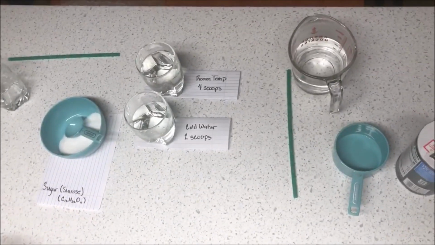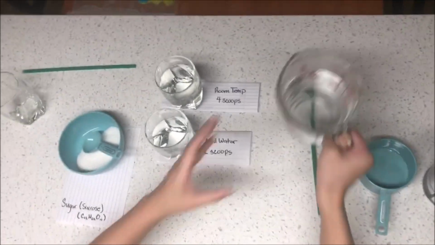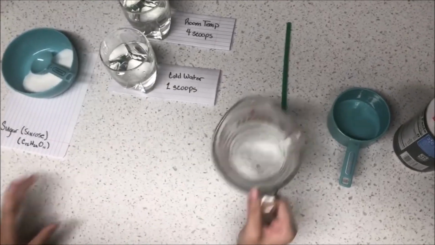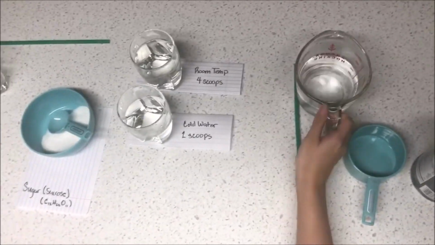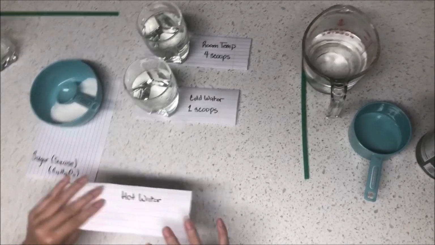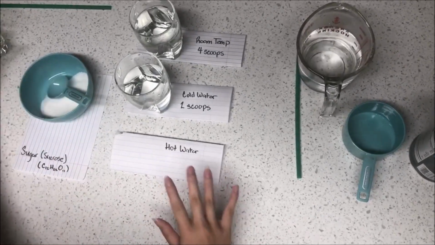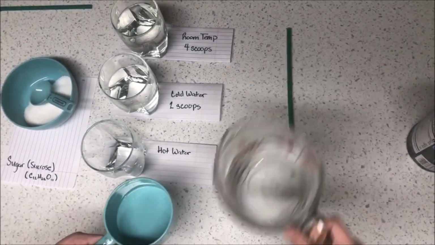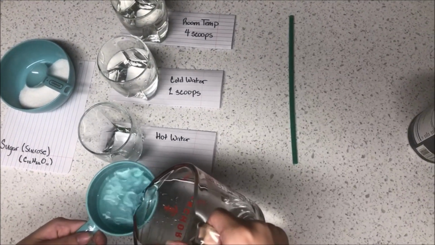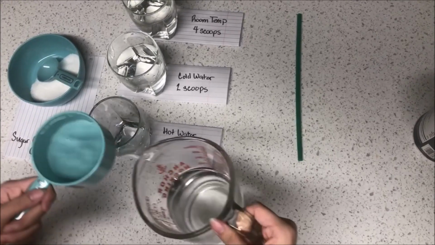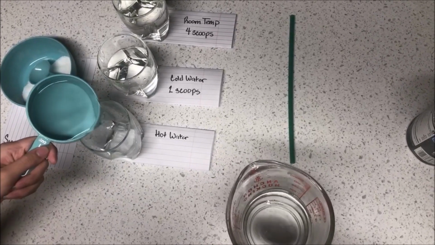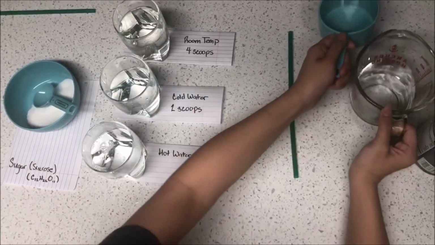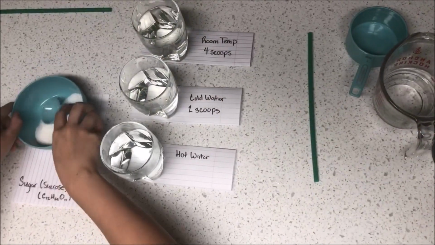All right, for our next step, you'll need to get some warm water. This is just warm water from the sink. If you'd like, you could boil it, but don't try that without parent supervision, or you could even get a parent to help. All right, and you'll need another cup to put it in. We're going to measure out 1 cup of water, just like we did with the others. I'm going to pour it in the cup. All right, and then we're going to begin adding scoops of sugar to it.